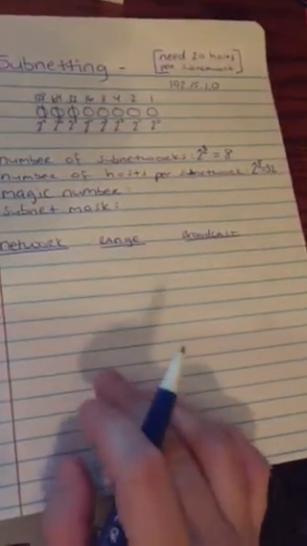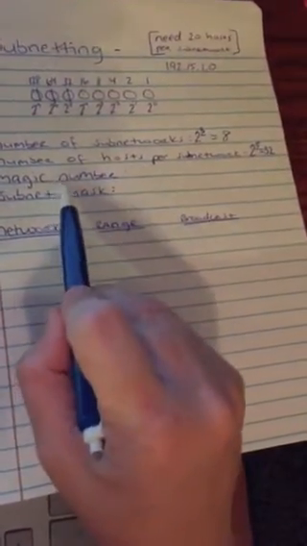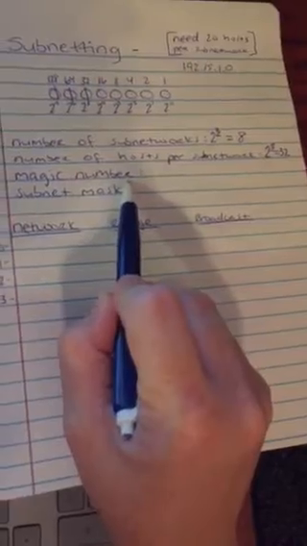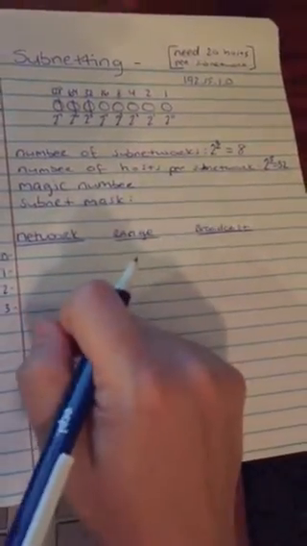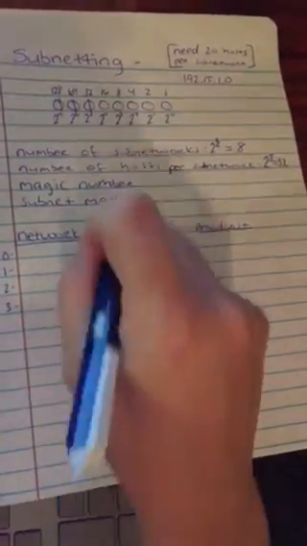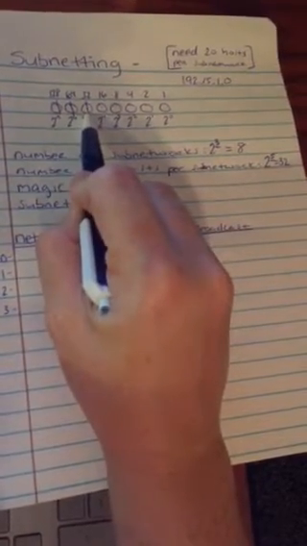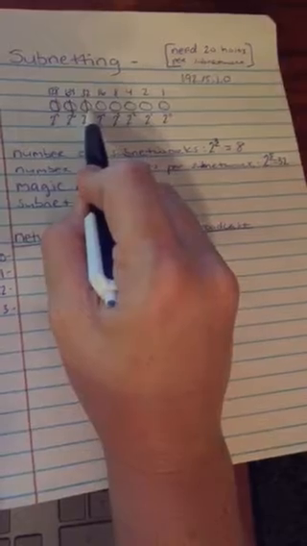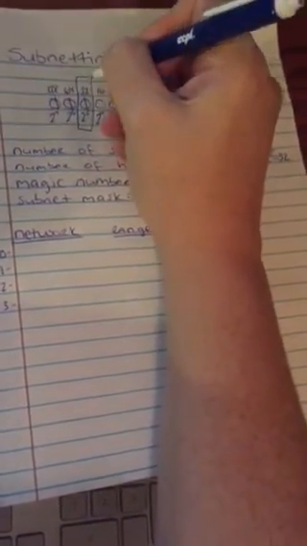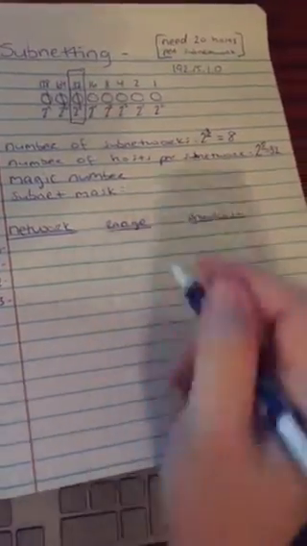All right, so let's see. Now we're looking at the magic number. The magic number is represented by the last bit that you turned on. So I turned on my 128, my 64, and my 32. I always start from left to right. So the last bit that I turned on is this bit right here, the 32 bit. All right, so a magic number is going to be 32.